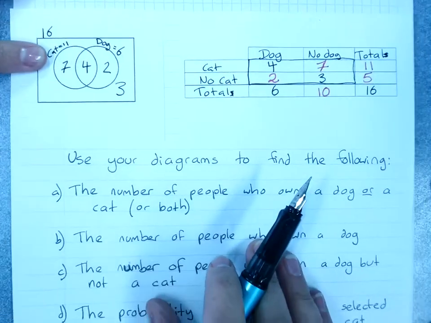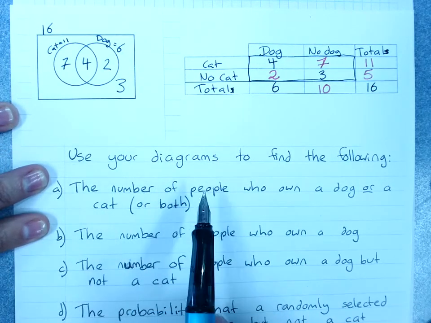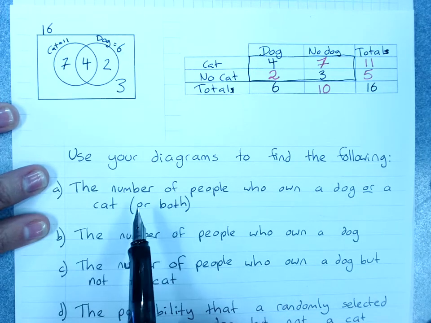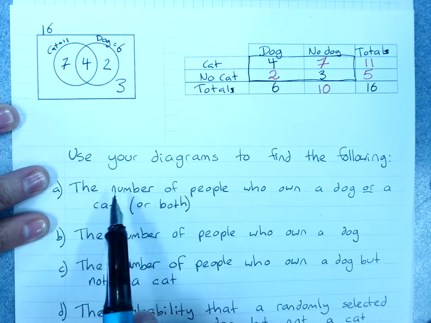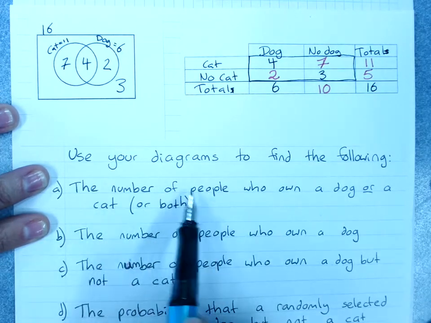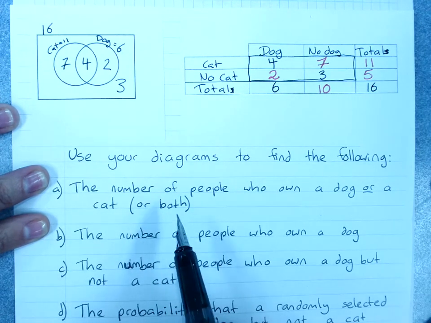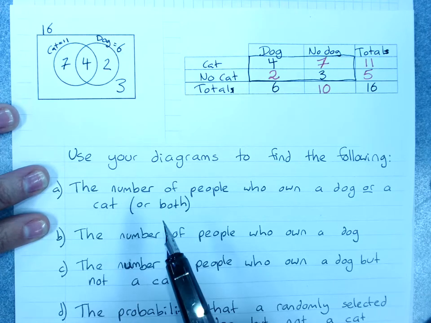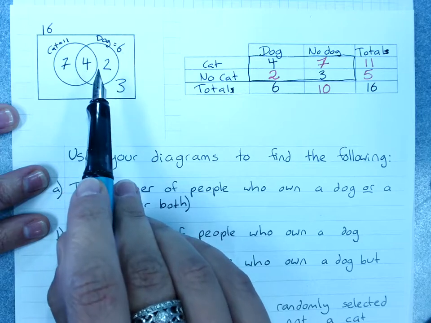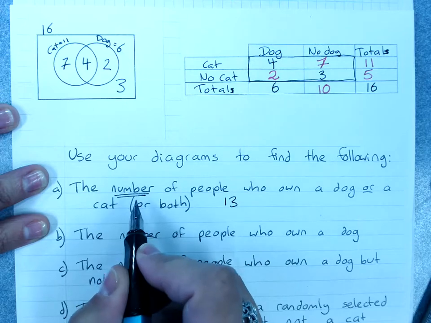Now we can use our diagrams to find the following. The number of people who own a dog or a cat, or both. So when you see a question that says how many people own a dog or a cat, it means both is fine as well. Just like hands up if you own a dog or a cat. If you owned both, you'd put your hand up. That's everyone in here. 7 plus 4 plus 2, that's 13 people. They're only asking for the number of people.